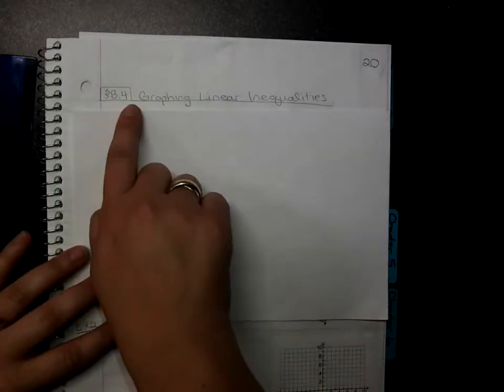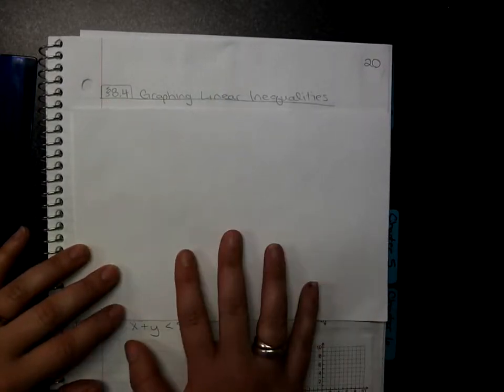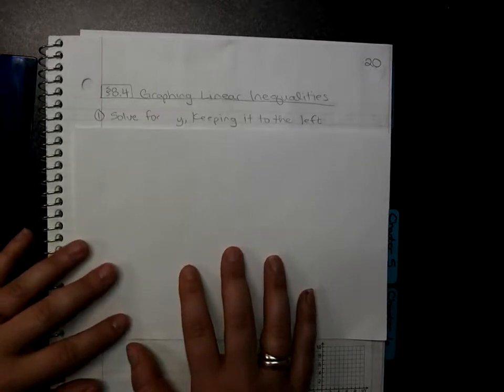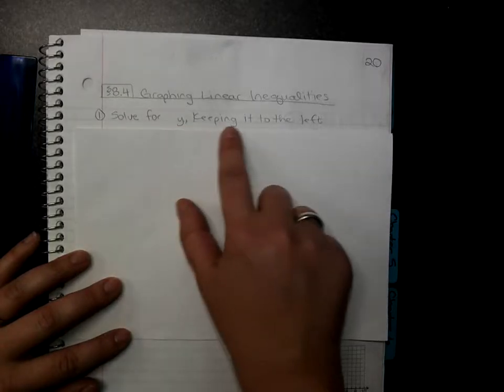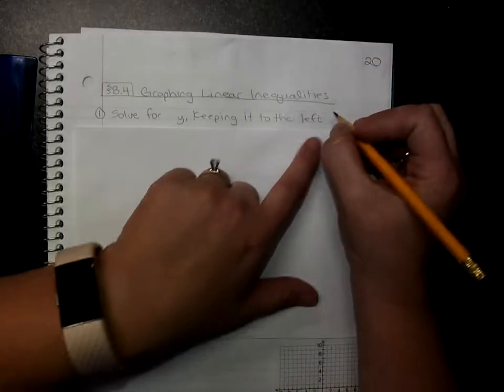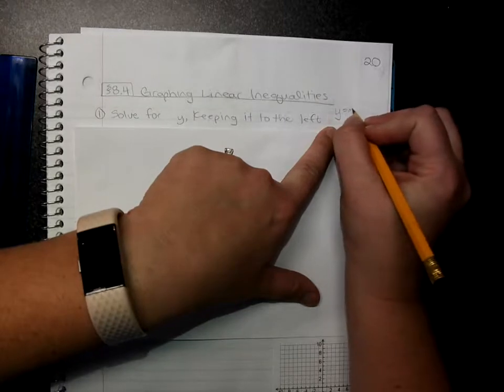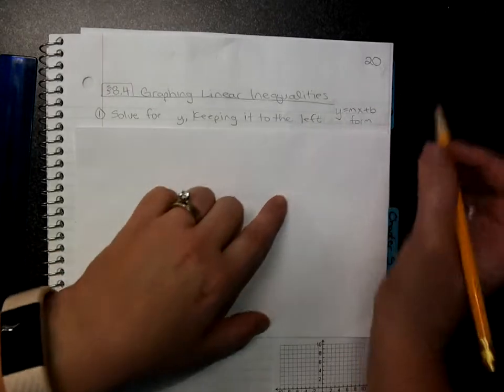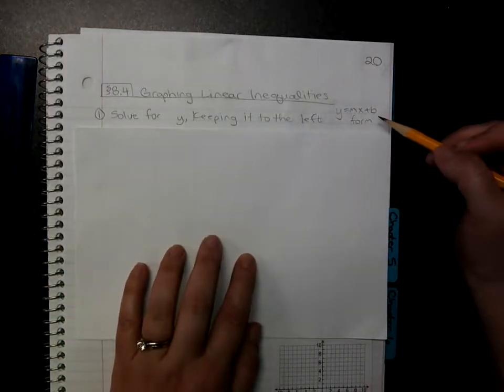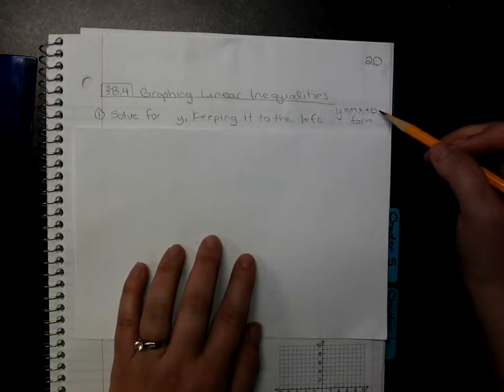So in our new textbook, this is section 8.4 on graphing linear inequalities. It's page 20 again of your notebook. Section 8.4, chapter 8. Section 4. To graph a linear inequality, the first thing you need to do is solve for y, keeping it to the left. You need your equation in y equals mx plus b form. That is your slope-intercept form. So your equation needs to be in y equals form.